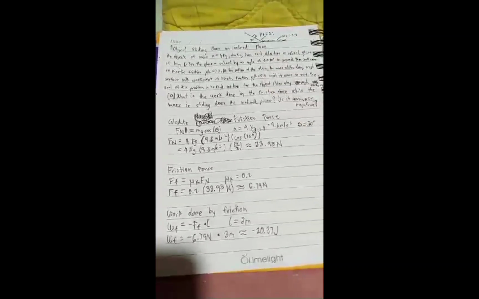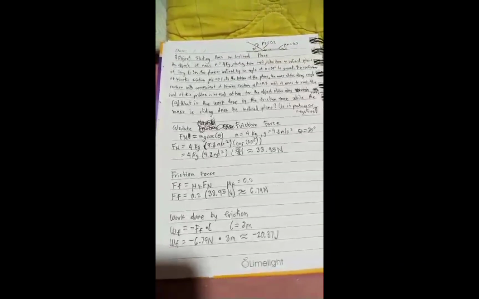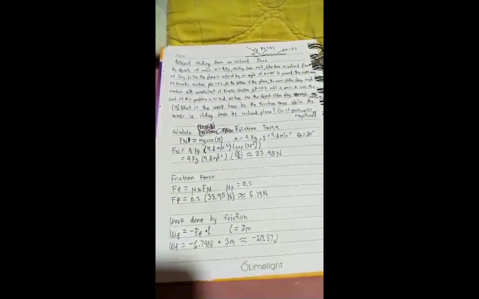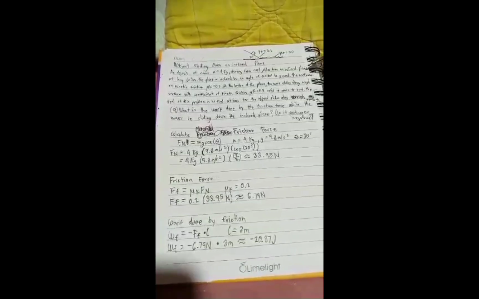So here is the problem. Object sliding down an inclined plane. An object of mass m equals 4 kg, starting from rest, slides down an inclined plane of length L equals 3 meters. The plane is inclined by an angle of 30 degrees to the ground.